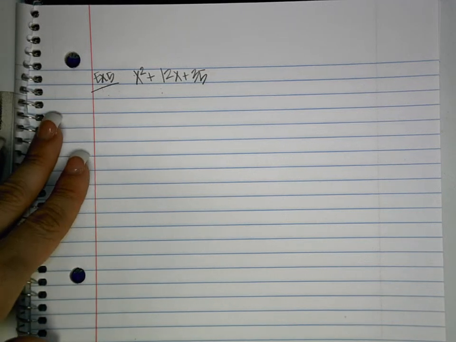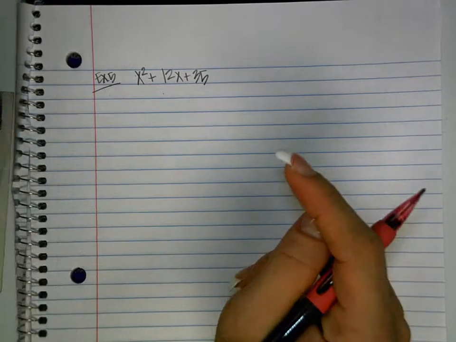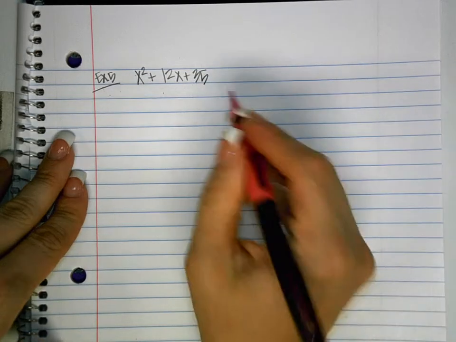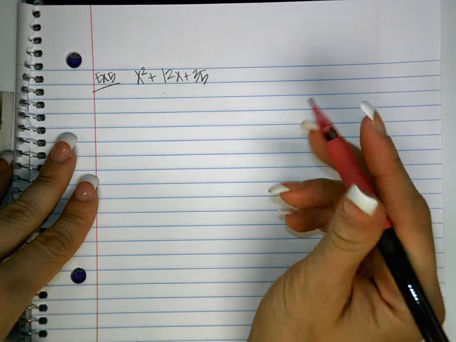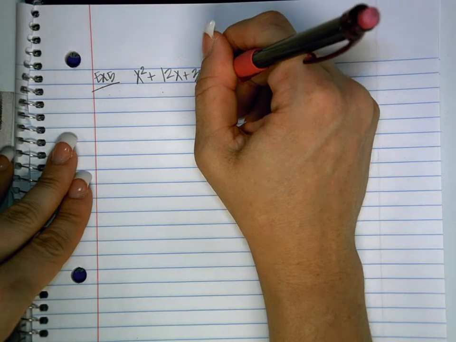First look through for a GCF. Then there's no GCF, so I count up the terms. That's 3 terms, so it's a trinomial. So we're just going to do trinomial factoring, okay? If you don't remember, we're looking for what multiplies to 35, adds to 12.